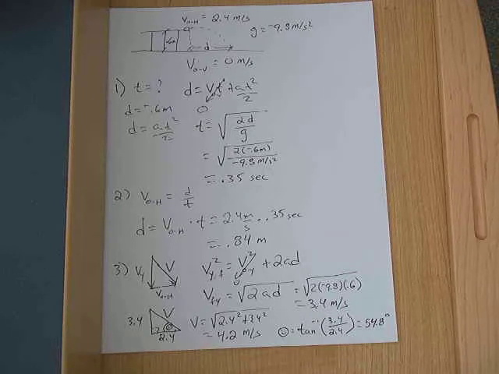So we have just described everything there is to know about this pool ball rolling off a table from a height of 0.6 meters with an initial horizontal velocity of 2 meters per second. We can figure all of the rest of this stuff out. Enjoy.